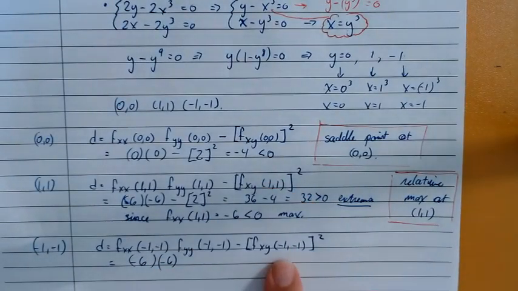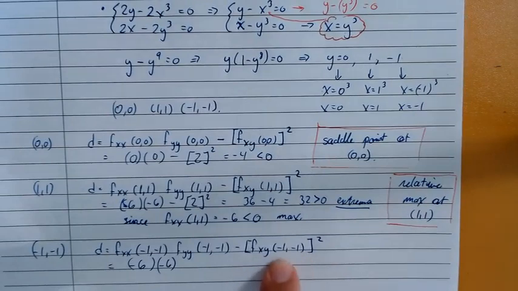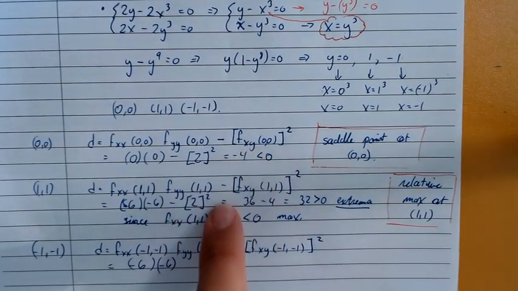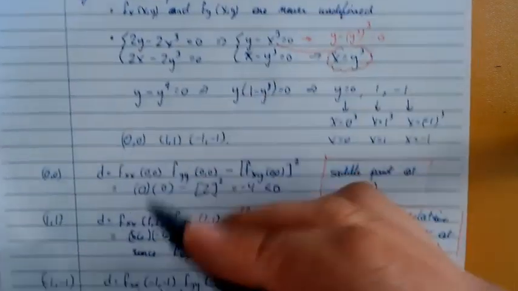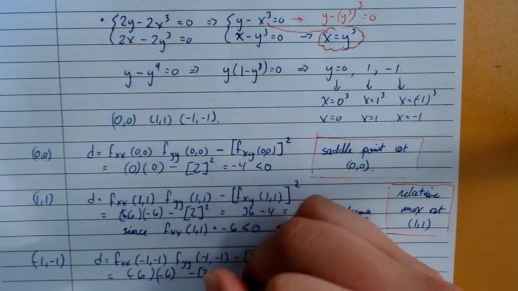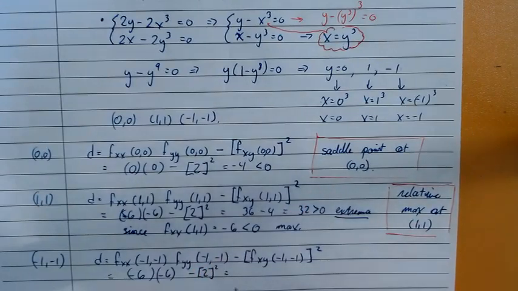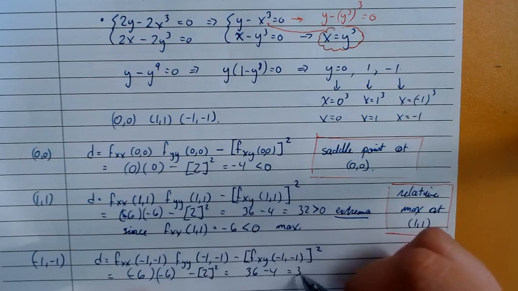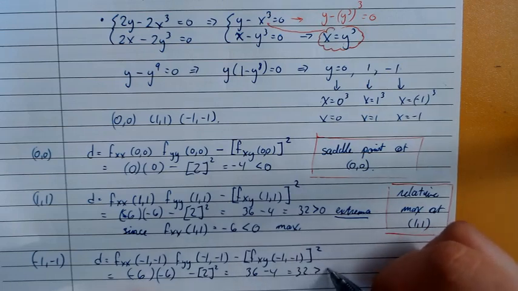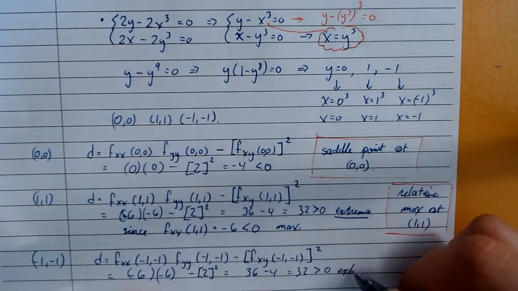And then f sub xy, again, just like every time we've seen so far, is a constant. F sub xy turned out to be a constant for this problem, so it doesn't matter what you plug in. It's always the number 2. So this is the same as before. 36 minus 4 is 32, which is greater than 0. So you know that's going to be an extrema.